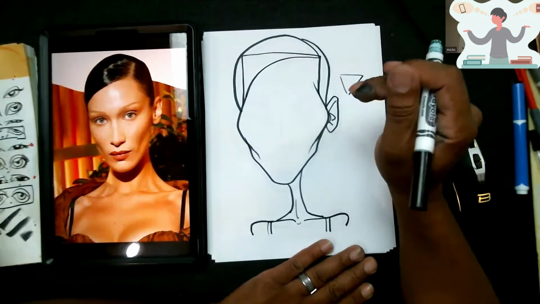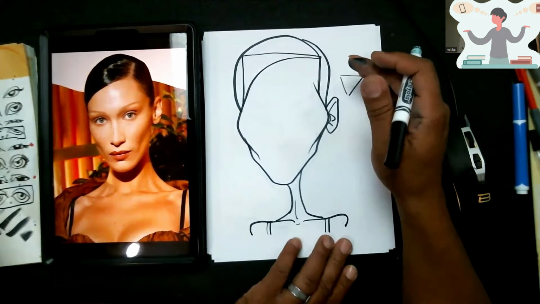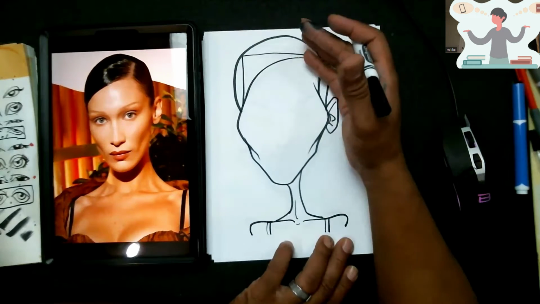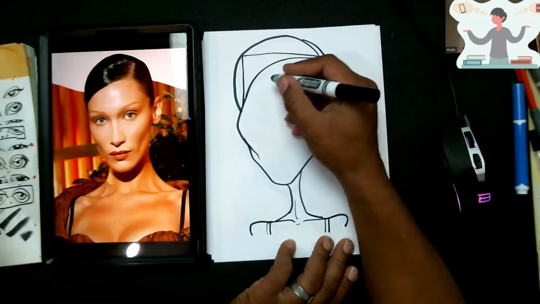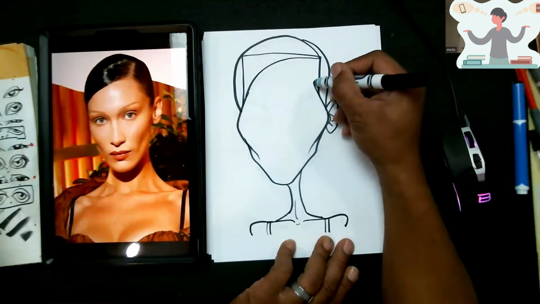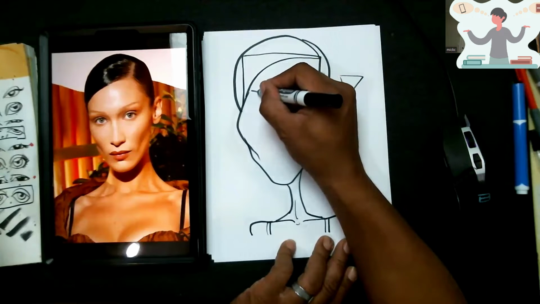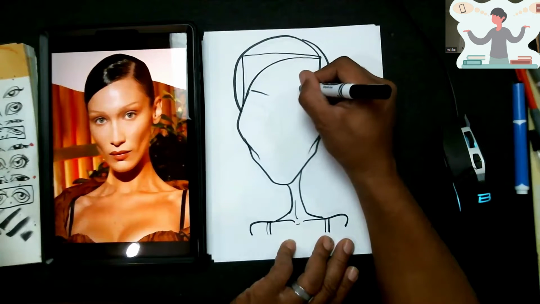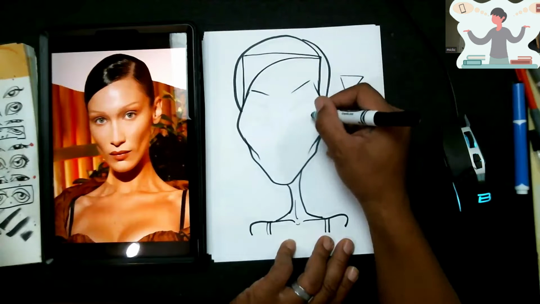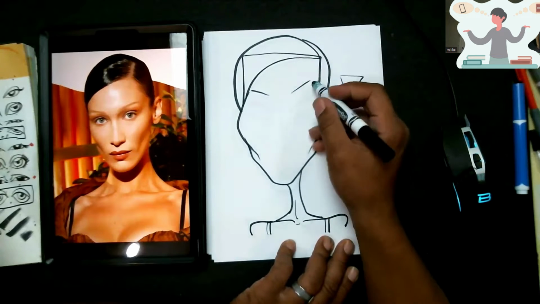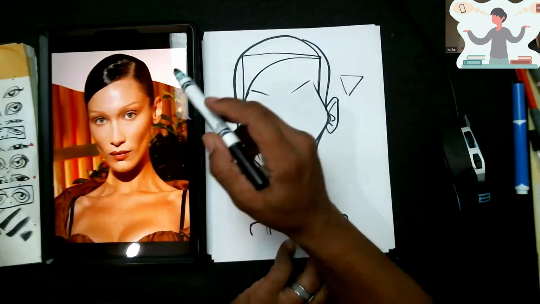Now, once we have that, we're going to look at our features. We know based off of where this is and the top of this cheekbone that as long as we angle it in relation to the cheekbone, you can see we get a likeness. See how we angled it in relation to the cheekbone?